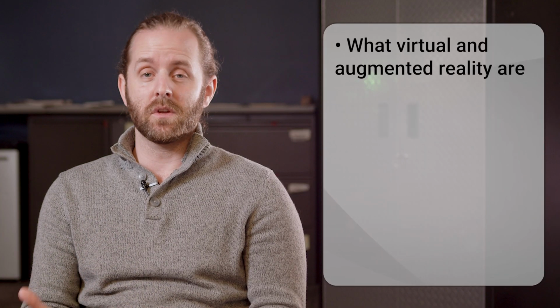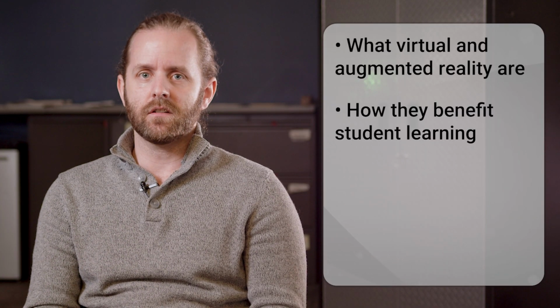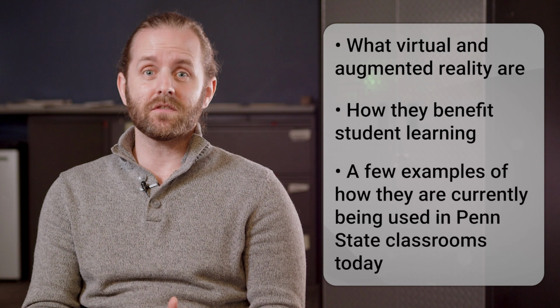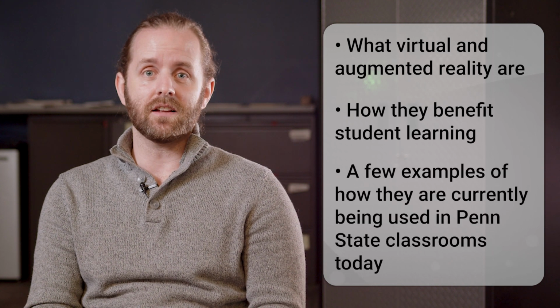It has been a long-standing goal of VAR Lab to provide Penn State faculty with the knowledge and the resources to incorporate leading-edge technology like VR and AR into the classroom and prepare students for a technology-driven era. Hopefully in today's presentation, we've given you a better understanding of what virtual and augmented reality are, how they benefit student learning, and a few examples of how they are currently being used in Penn State classrooms today.